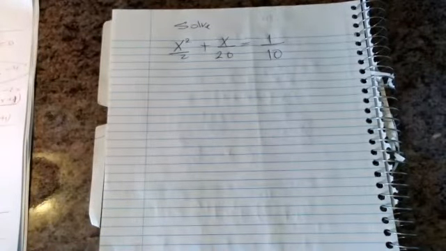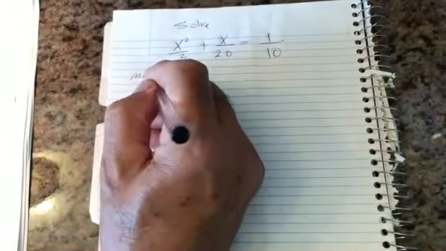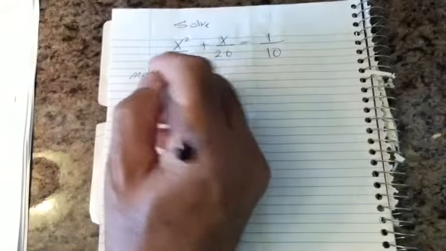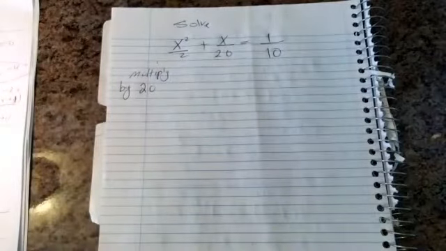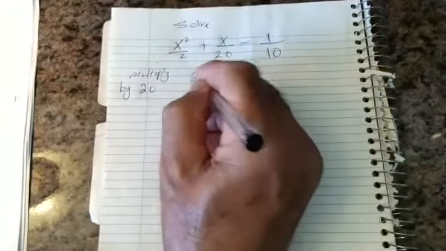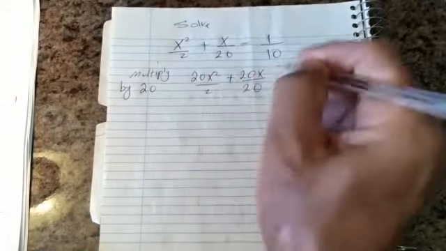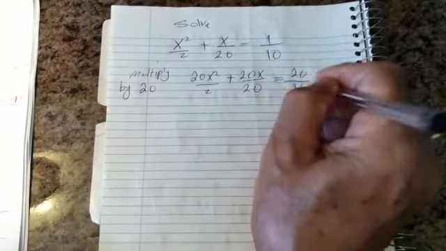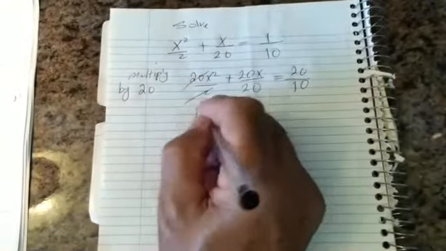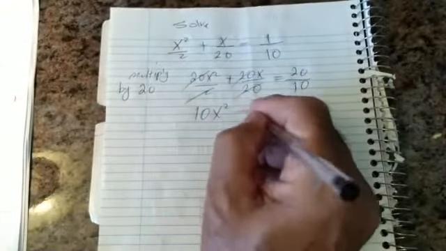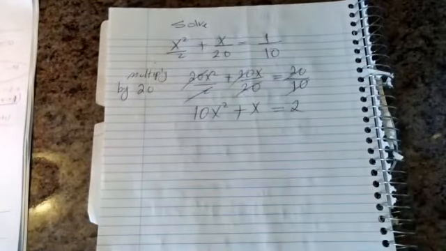To get rid of the denominator, I multiply all the terms by 20. That means you just put a 20 next to each of these, see what happens. See, that's how you could get rid of the denominator.